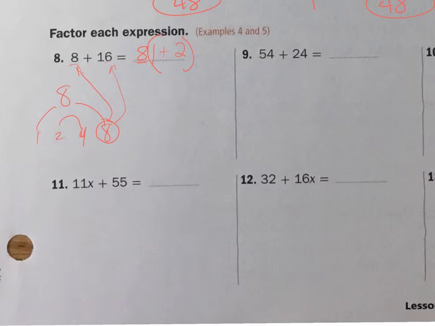Greatest common factor is 8, and this is 1 8, and this is 2 8s. Then I could add them together. So 8 plus 16, that's 24. 1 plus 2 is 3, times 8 is 24. Okay?